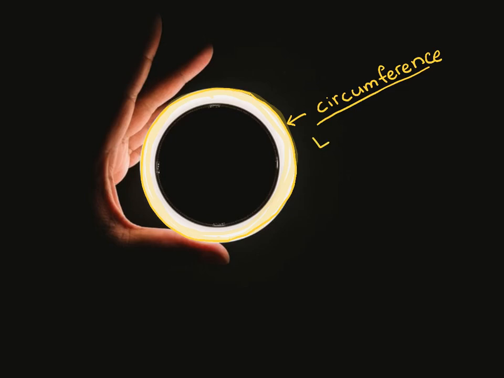And remember, it is the distance. Circumference is the distance around a circle. That's what circumference is.